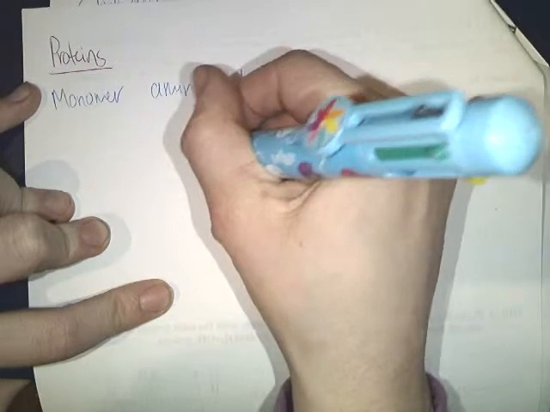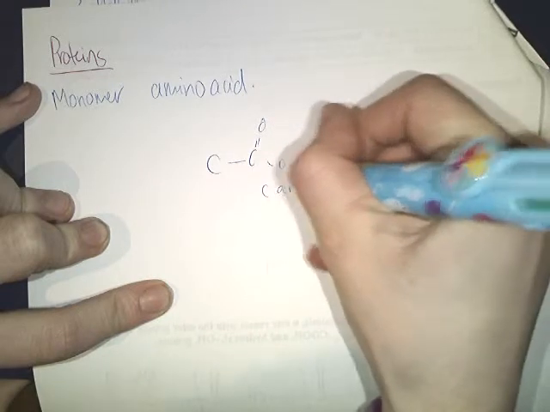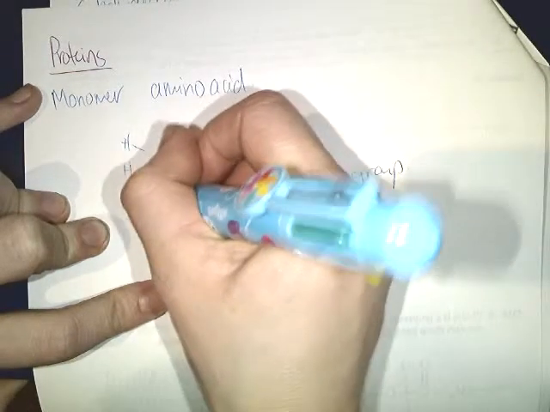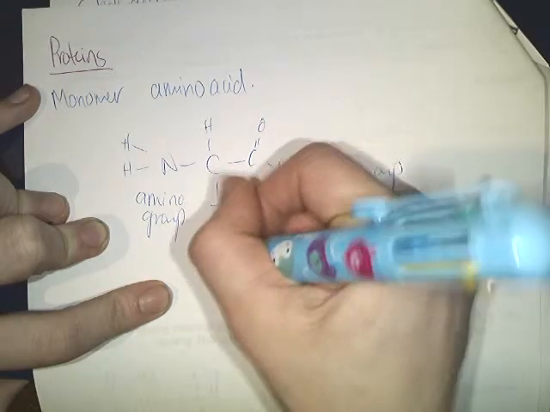So the monomer is an amino acid. It is made up of a carboxyl group, an amino group, usually a H, and a Z group, which is alternating.